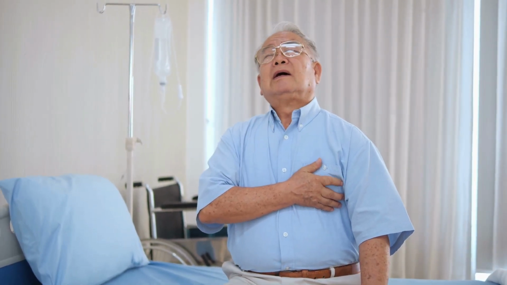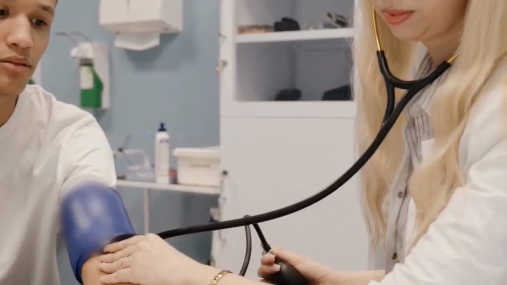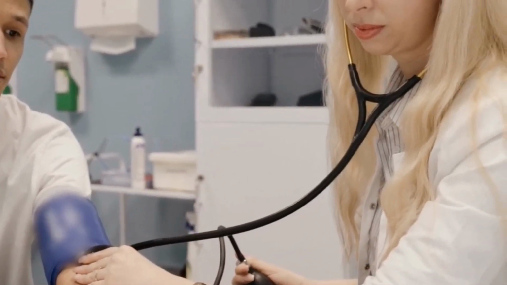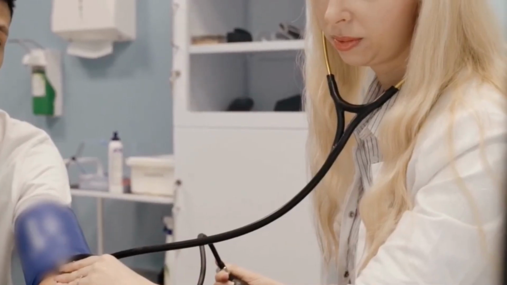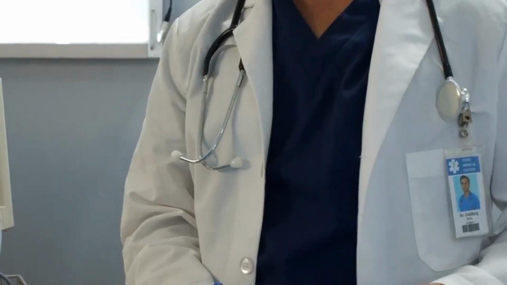A 55-year-old male presents with a sudden onset of severe chest pain that radiates to his back. He describes the pain as tearing and excruciating. He has a history of hypertension and is a longtime smoker. On physical examination, you notice that his blood pressure is significantly higher in his right arm compared to his left. Additionally, there is a new diastolic murmur heard on auscultation. Given these clinical findings, what is the most likely diagnosis?